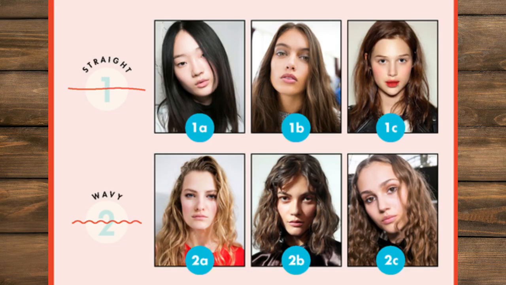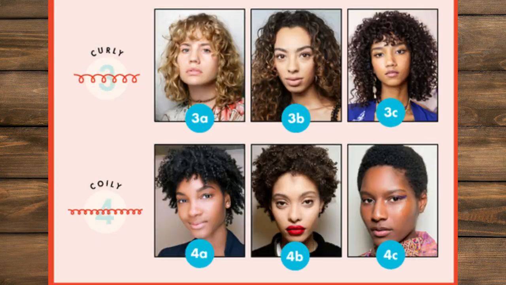Now looking at the images, it's fairly obvious which shape your hair type will fall in, and that is why I don't want to discuss a lot about this. You guys can go and see, and then you can understand what your hair type is. So go and see that table first. So you guys have seen the table, and now you have an idea what your hair pattern is.